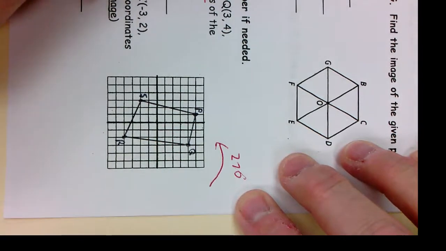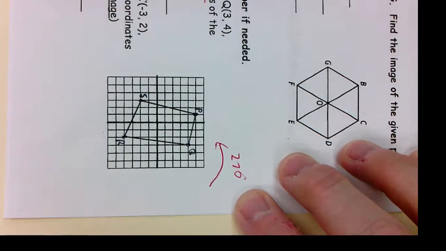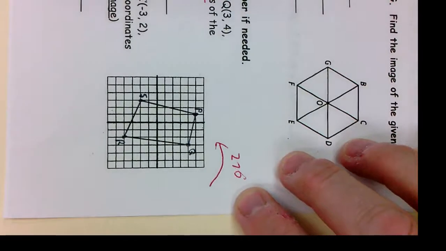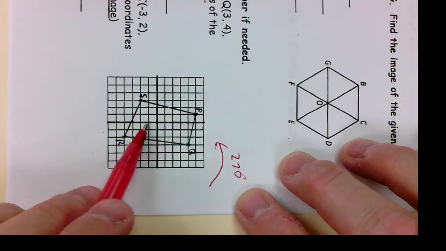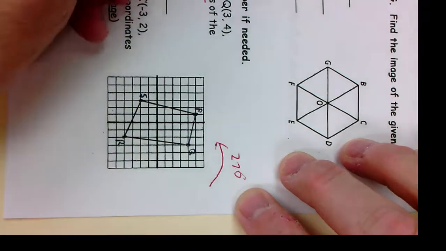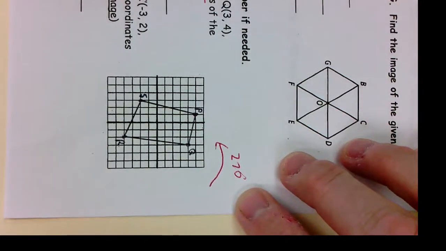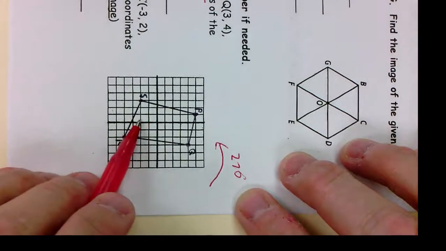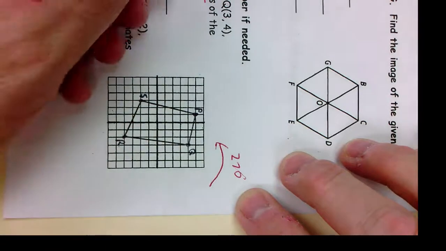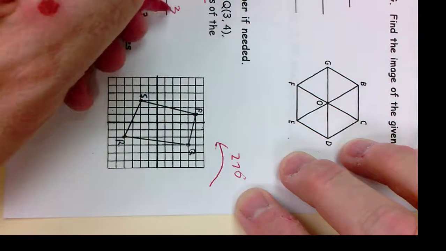So let's record that as where Q prime would end up after a rotation of 270 degrees. R ends up at -4, -2 after it's been rotated. And S ends up at -2, +3 after it's been rotated.